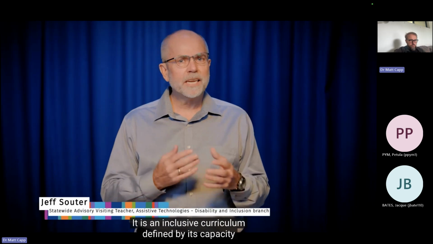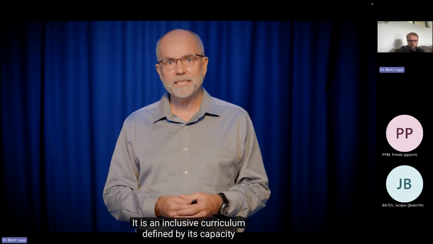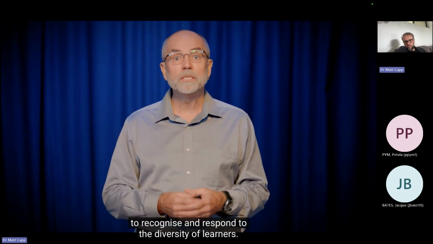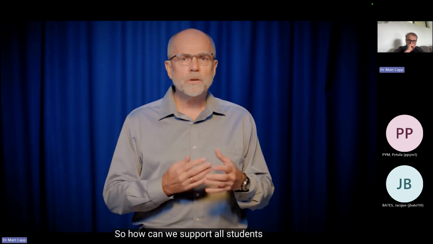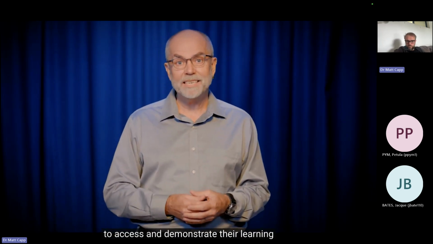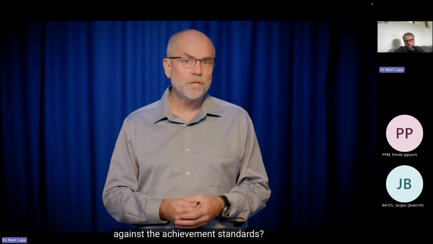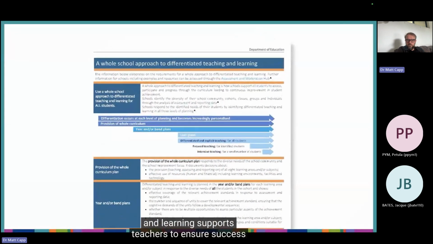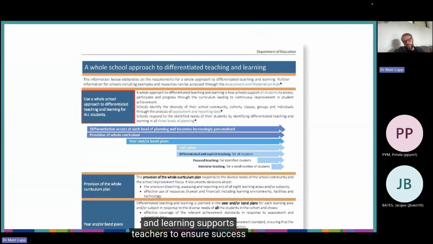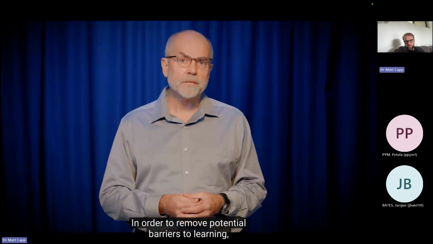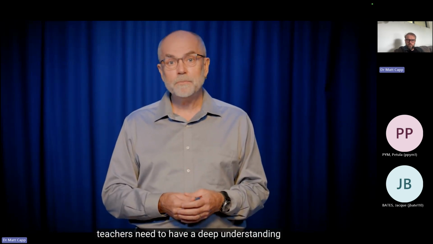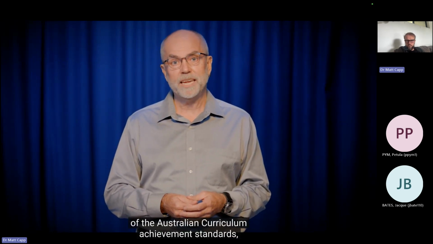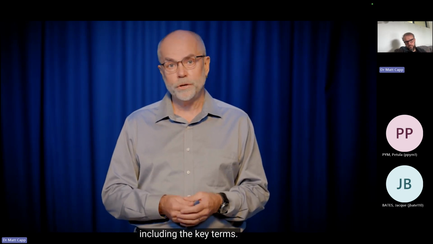The Australian curriculum is a curriculum for all students. It is an inclusive curriculum defined by its capacity to recognise and respond to the diversity of learners. So how can we support all students to access and demonstrate their learning against the achievement standards? The whole school approach to differentiated teaching and learning supports teachers to ensure success for all students. In order to remove potential barriers to learning, teachers need to have a deep understanding of the Australian curriculum achievement standards, including the key terms.